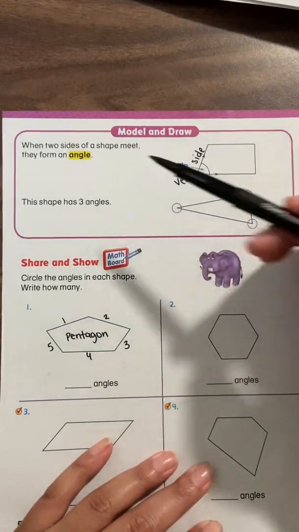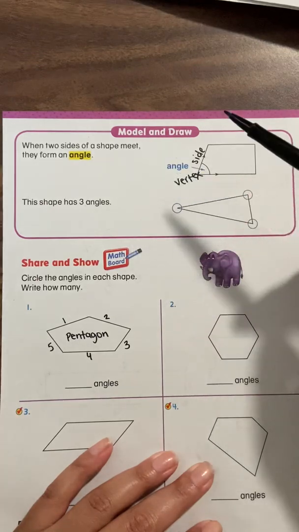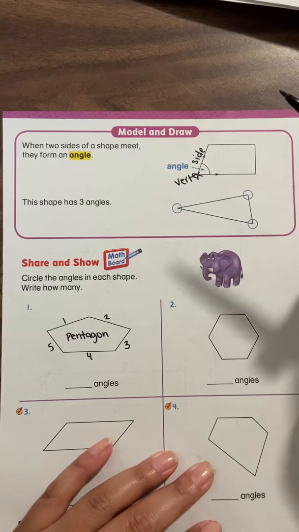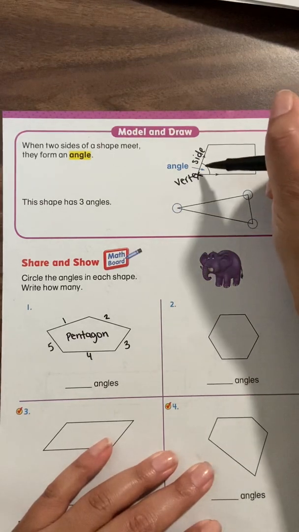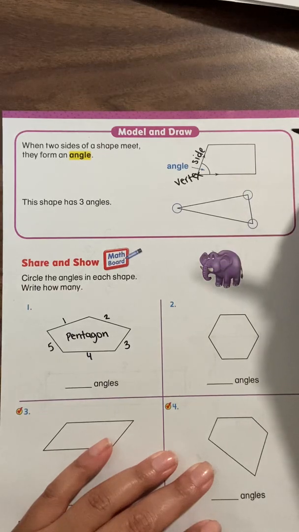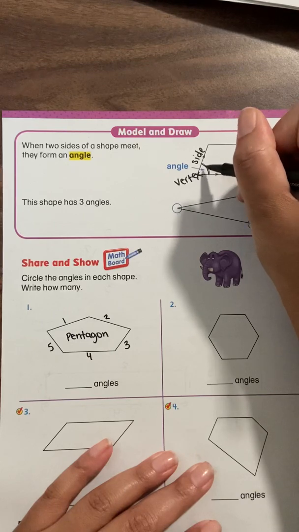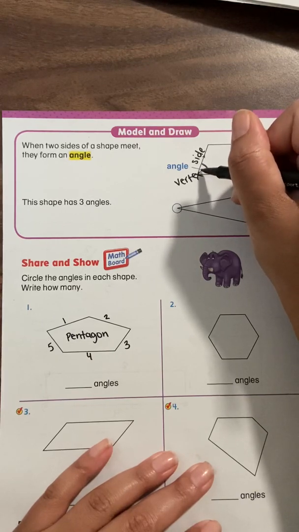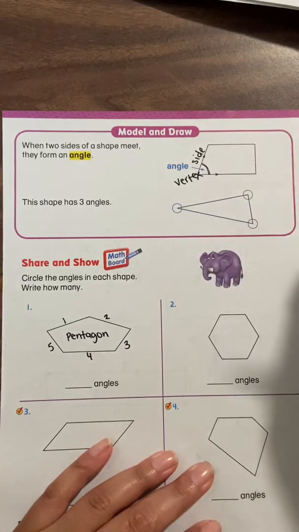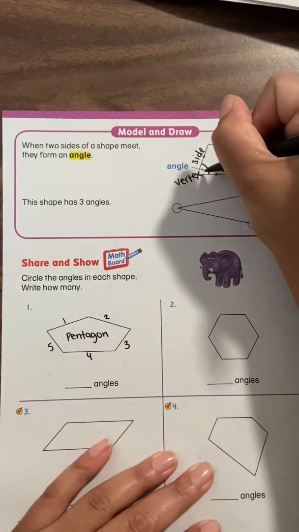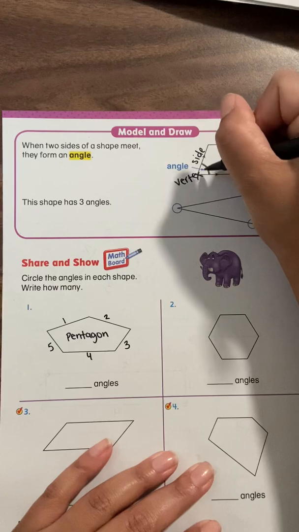Okay, so for model and draw, the definition of angle is when two sides of a shape meet, they form an angle. Okay, so I also would like to add that an angle is the space in between where the sides of a shape meet. So this space here that is within this little curve that they drew for you is where you measure the angle of two sides. Okay, so the biggest takeaway for this definition is that the angle is the space in between where two sides meet.